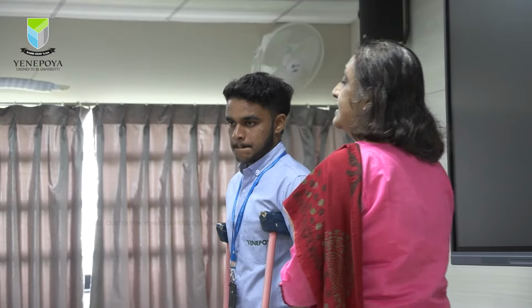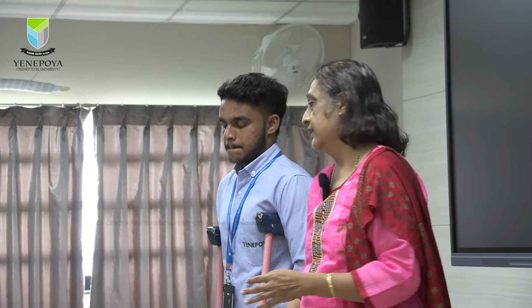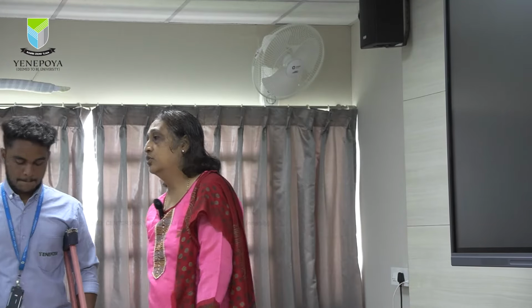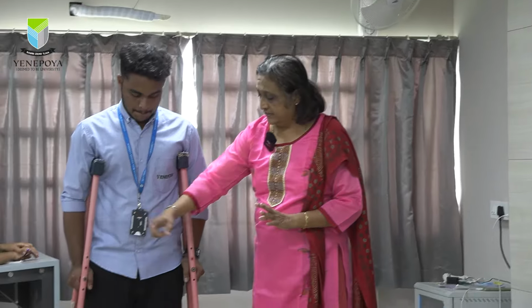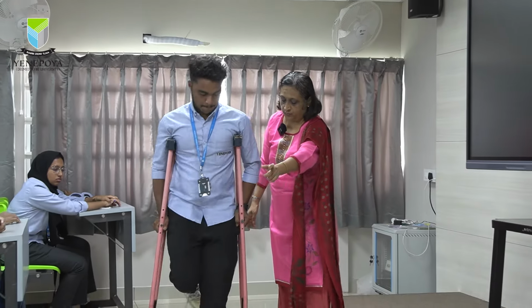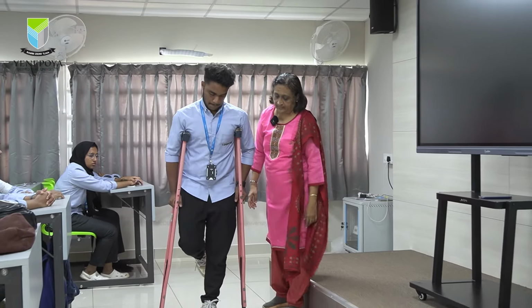Now, as I said, another pattern in this is the swing through pattern, which the patient adopts whenever he is comfortable with it. Now, in the swing through gait, 1 crutch forward, the other crutch forward, and go through, more beyond that.